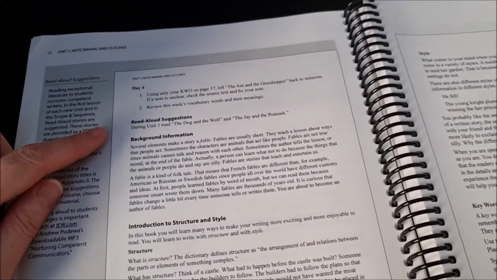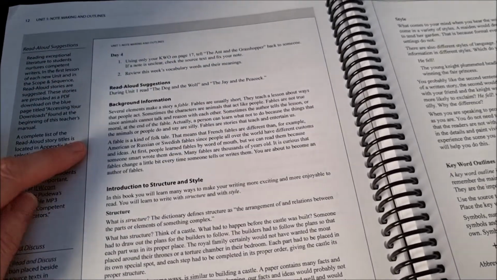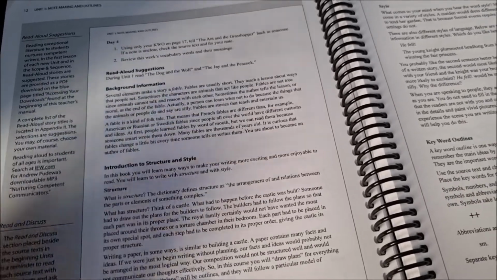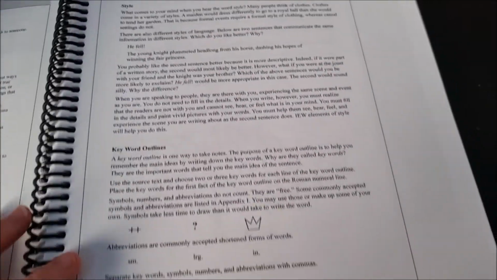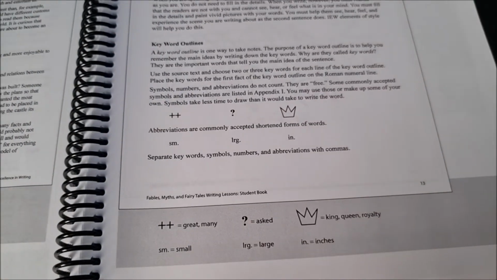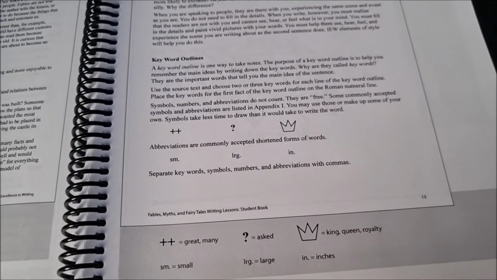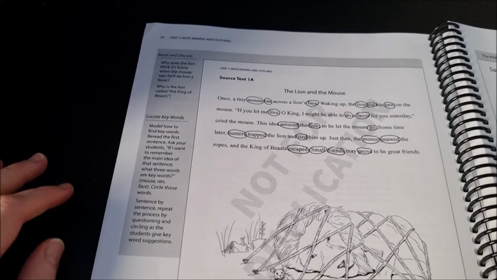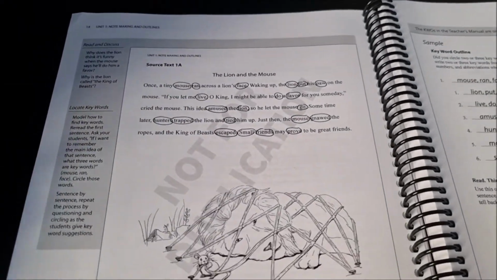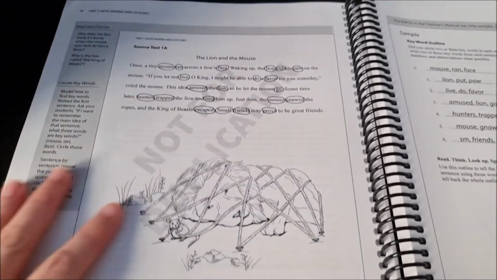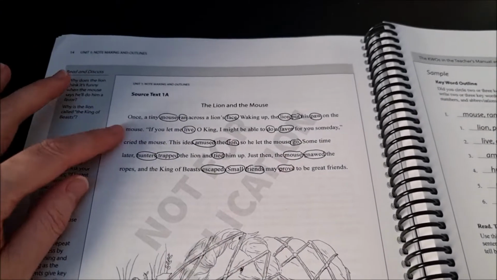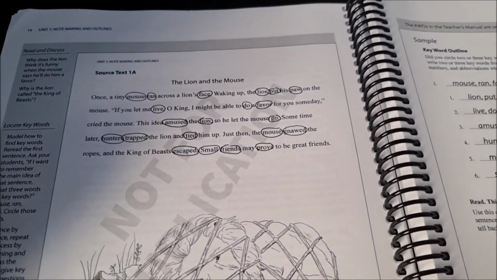You've got your read aloud suggestion, as I said. You've got some background information for you to read. You've got your introduction to structure and style. And then it gives you the abbreviations that they can use when they're doing their keyword outline. Now this is where the student and the teacher manual will differ. So the student will just have this, but the teacher manual has got the answers in it. So you've got your answer key here too.